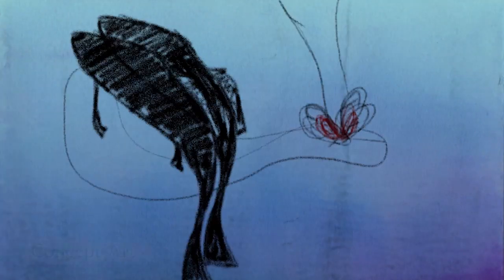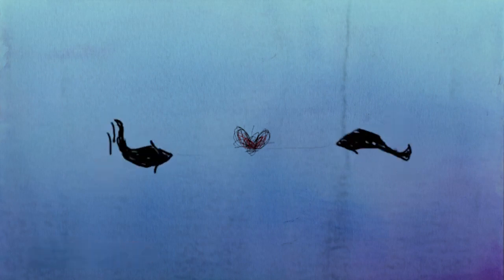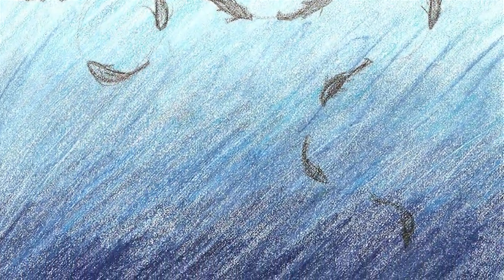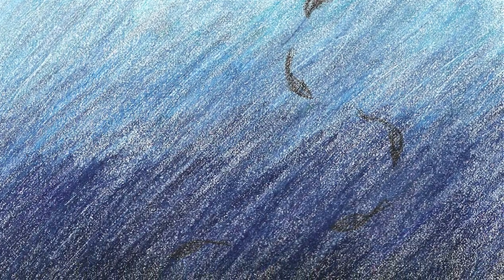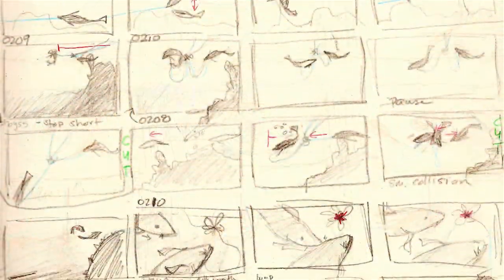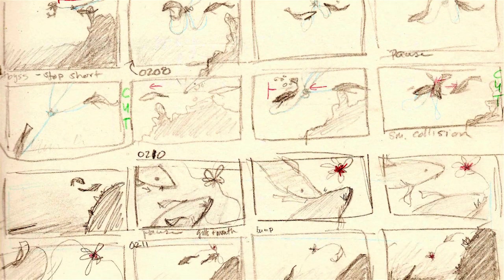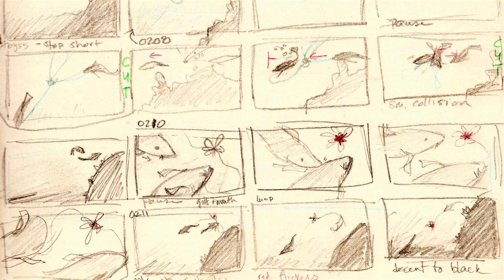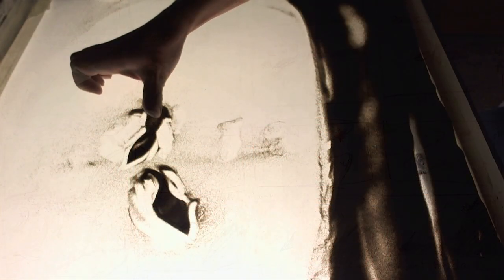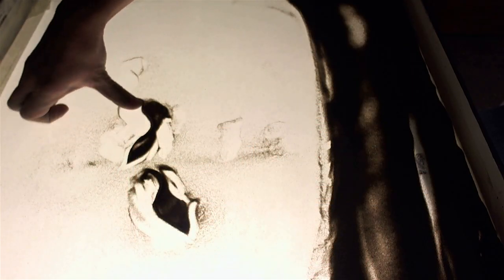A Tangled Tale is an underwater love story. It's about attraction and fate and the complexities of falling in love. My films usually start with an image that I can't get out of my mind. I had the beginnings of this story scribbled on pages of my sketchbook, and it sat there for years. Then, when I started working with the sand, it was almost as if those two fish came swimming out of my unconsciousness to tell me that it was their time.